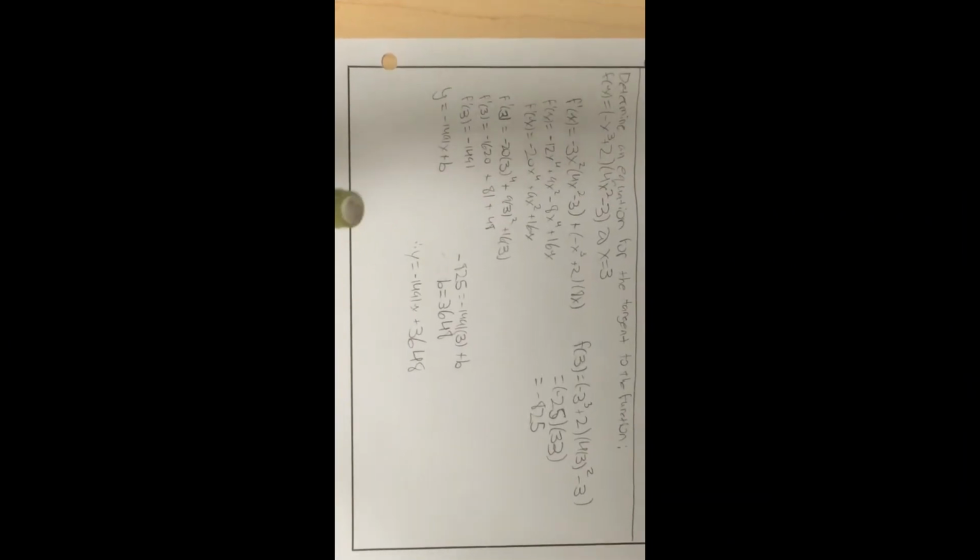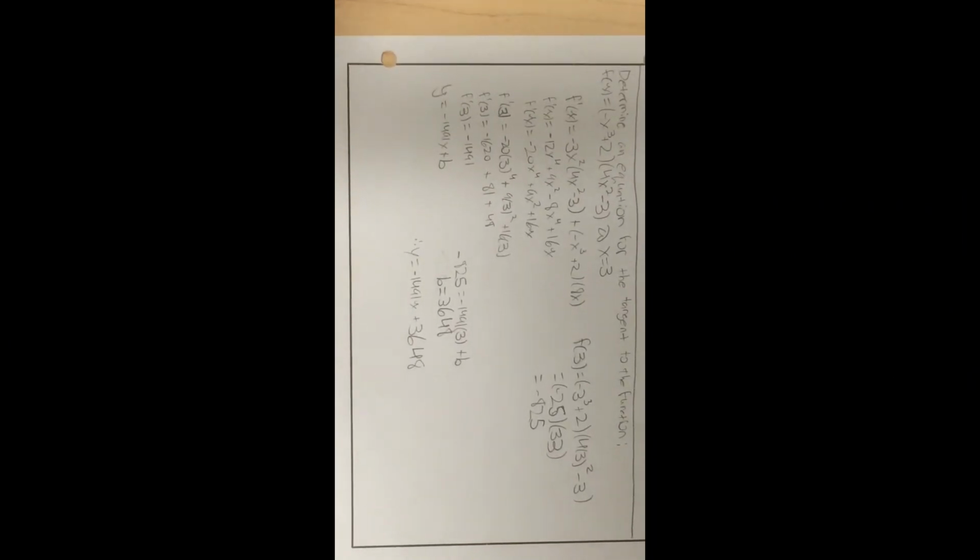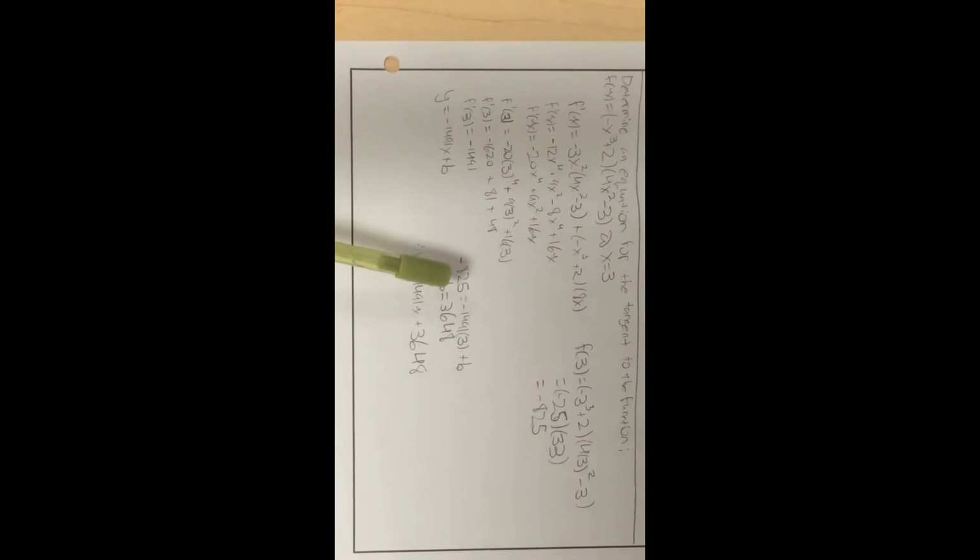We can substitute in our tangent slope and our y coordinate into y equals mx plus b form to find our vertical shift, which is b.